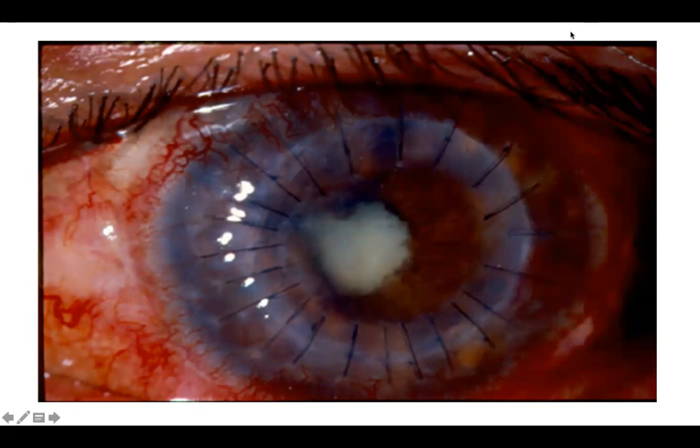This is a photograph showing the anterior segment, and it shows a central large graft, most probably a therapeutic penetrating keratoplasty, with more than 16 sutures, maybe 20 sutures.